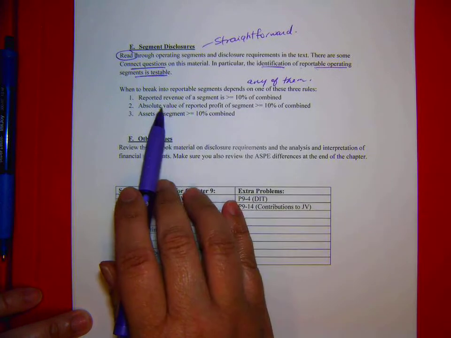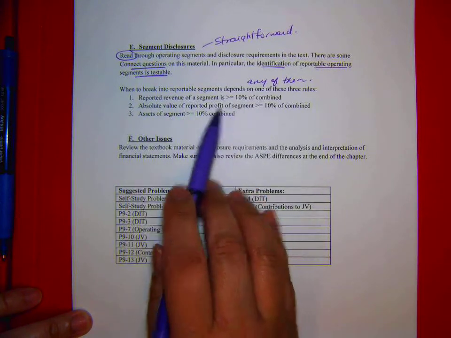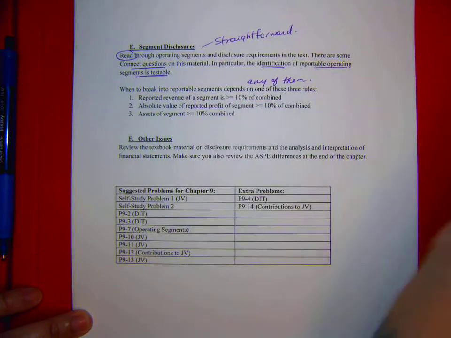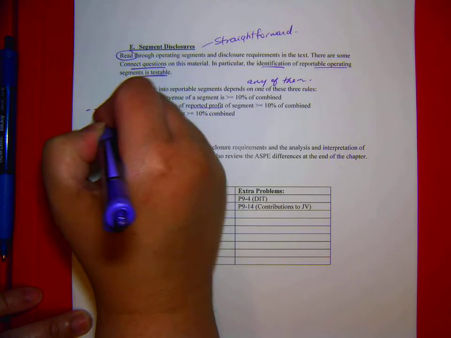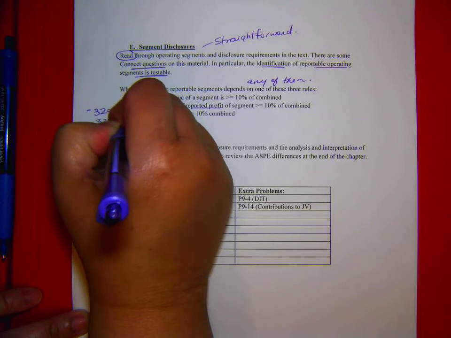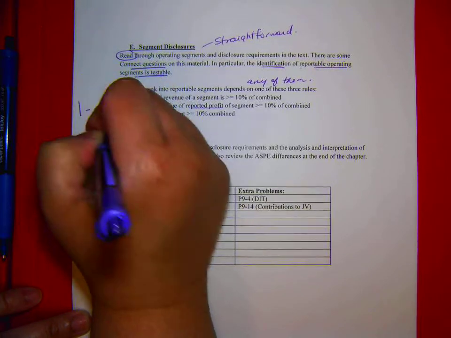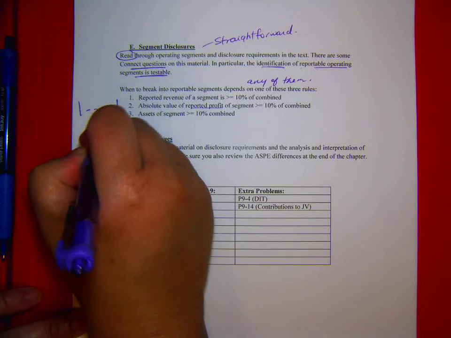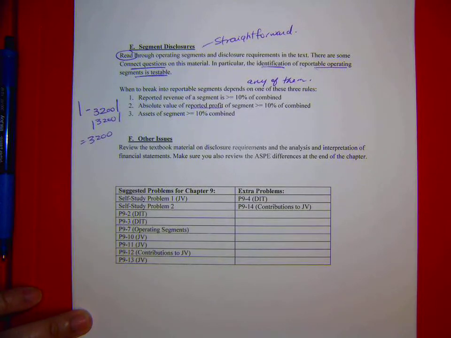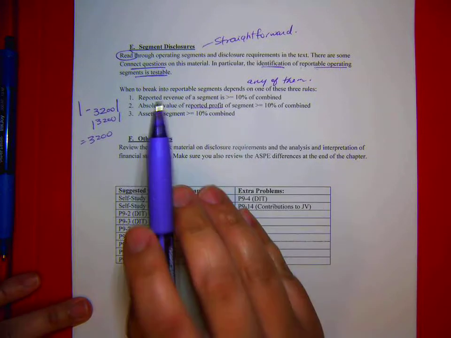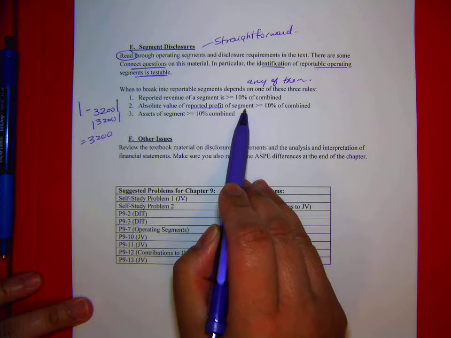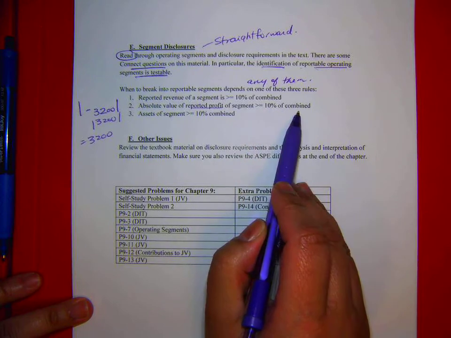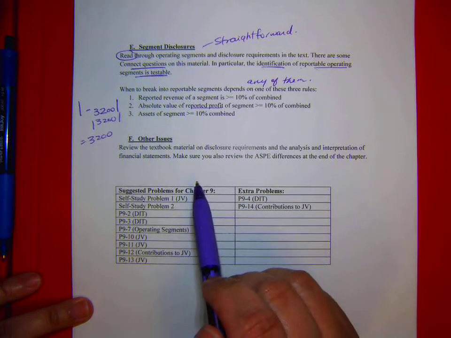Or the absolute value of the reported profit. Notice it could be a loss, but absolute value, remember, if you have a number 3,200, it could be negative or positive. If it's in absolute value signs, it's both 3,200. Does that kind of ring a bell from junior high math? At any rate, if the absolute value of reported profit of a segment is greater than or equal to 10% of the whole thing, then you should report it separately.